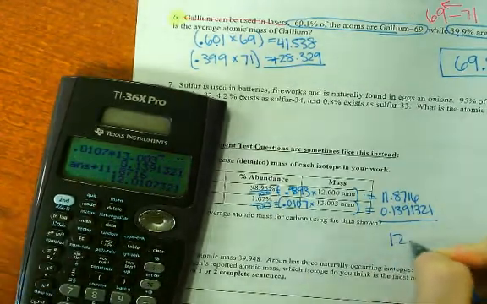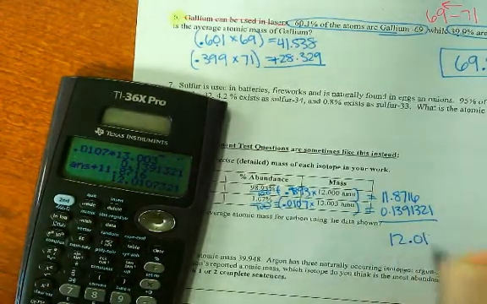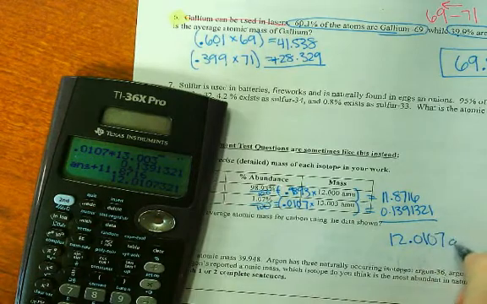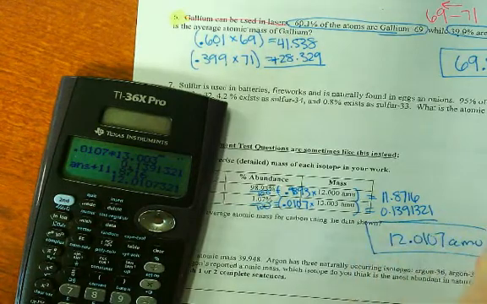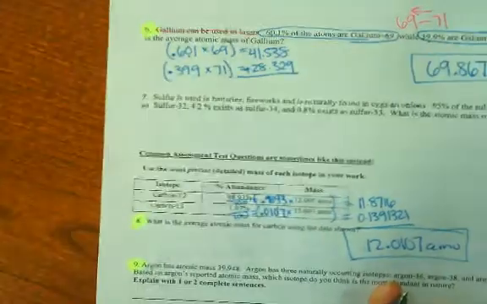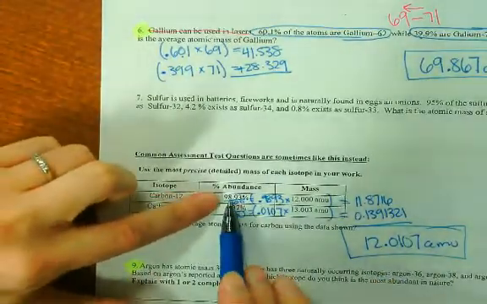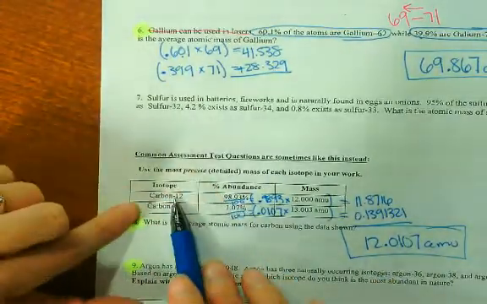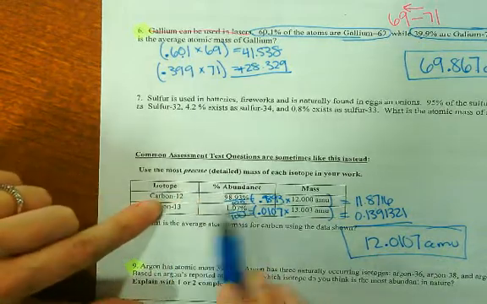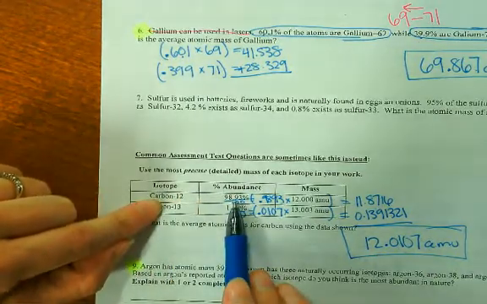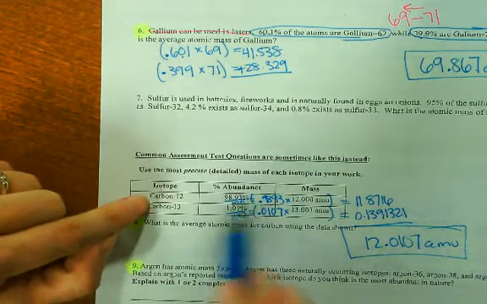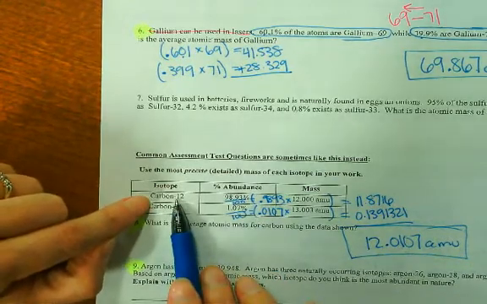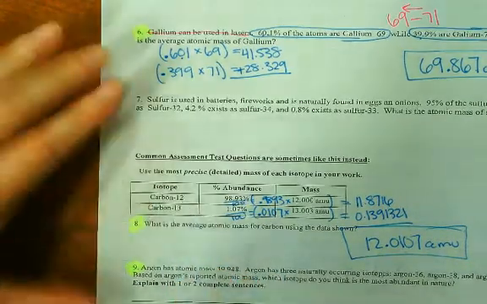Okay, 12.0107 AMU. So again, that's just what I would expect. Most of the time, my element, my carbon, is in the form of carbon-12, almost 99% of the time. So my answer should be really close to this number because this is an average. Most of the time, that's what it is.